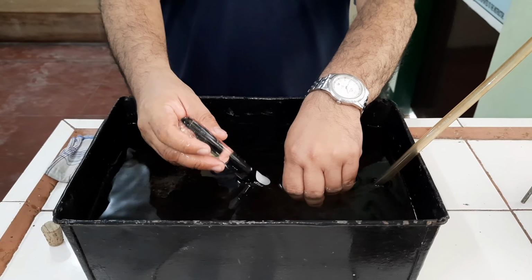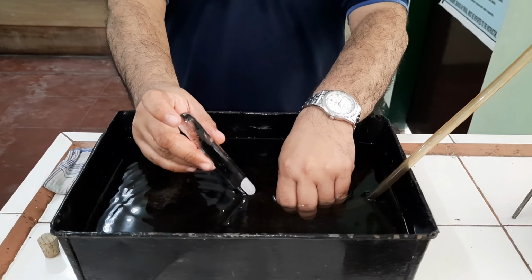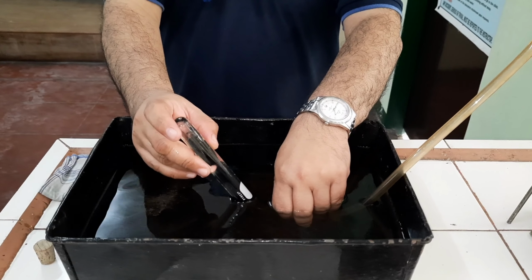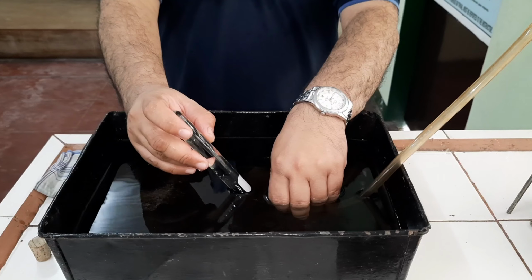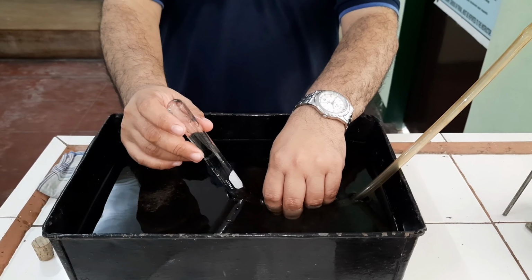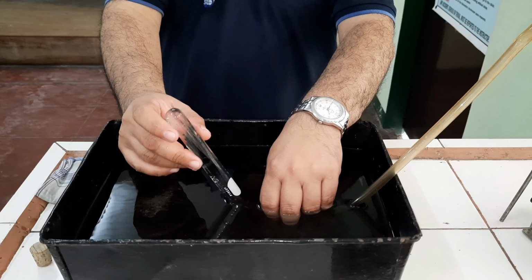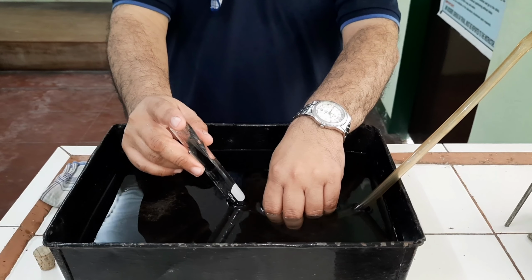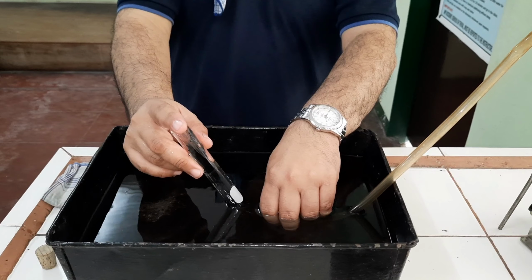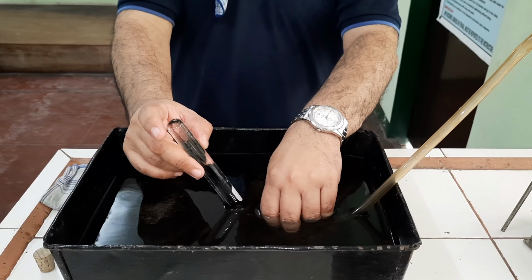Then, as oxygen gets into the test tube, it will displace the water. You will observe later on that as the gas oxygen gets into the tube, the water will be displaced. For now, we cannot see that reaction. Oxygen generation has not yet proceeded.